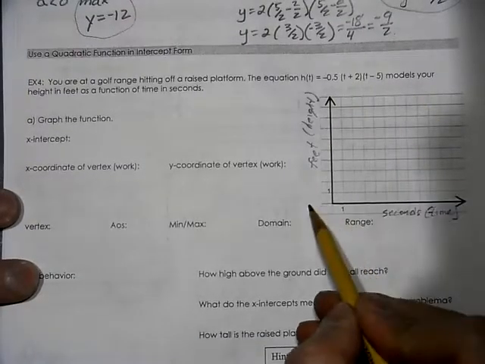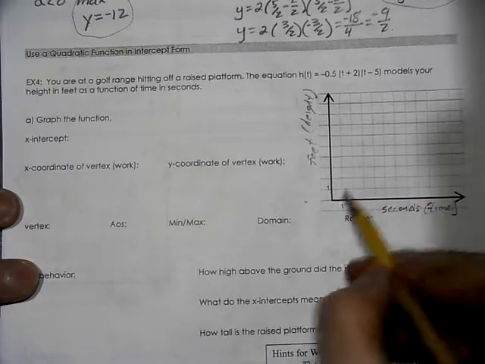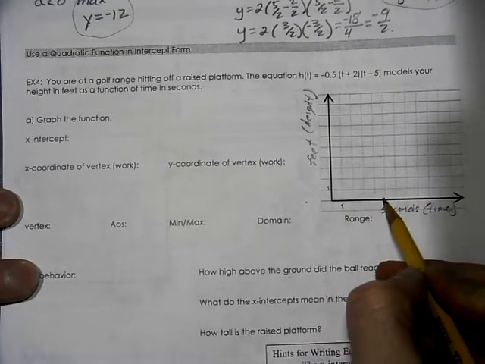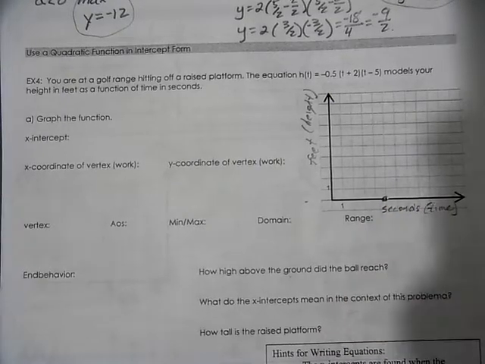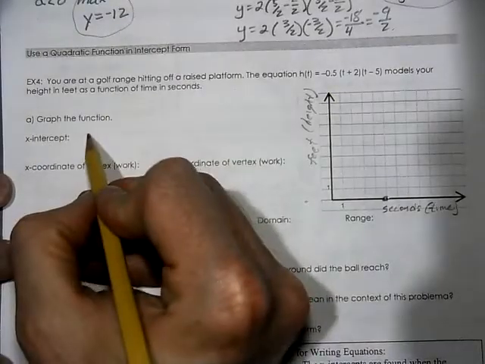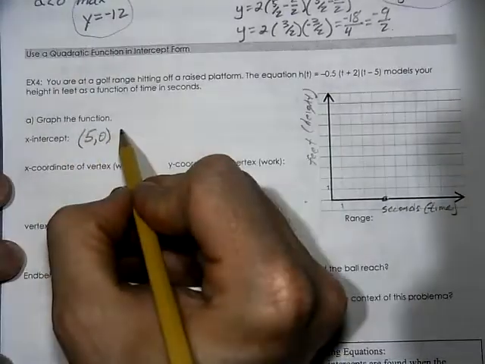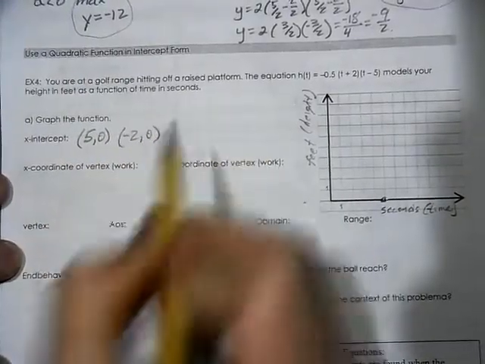So at -2, that would be off our grid, but we don't care about time that's negative. We have a time of 5 that it's taking the ball to hit the ground. So our intercept is at 5, 0. In terms of the graph, it's also -2, 0.